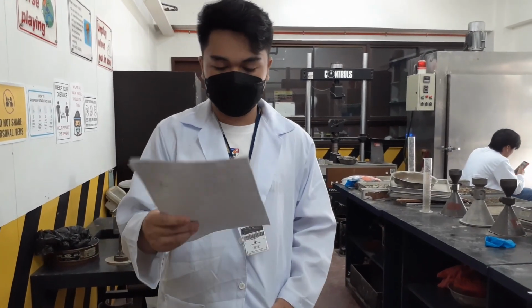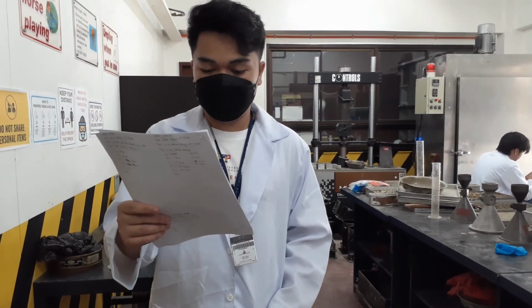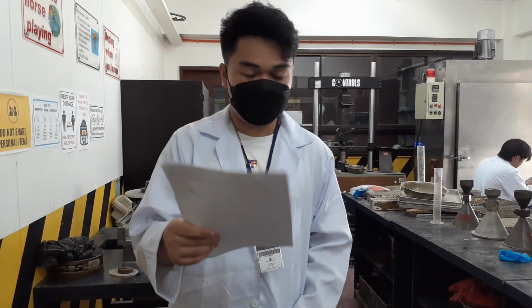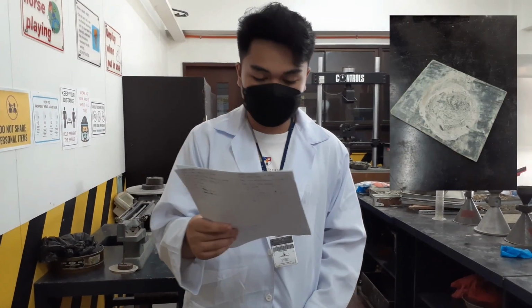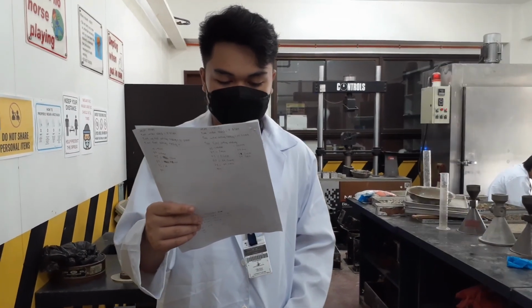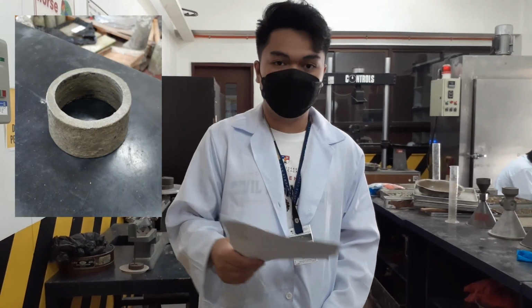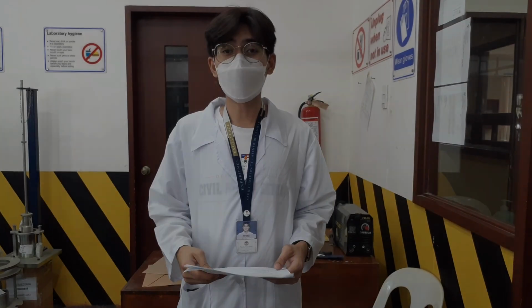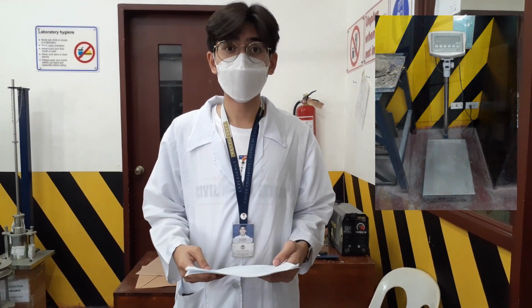So for the materials that we're going to use, cement and also water. And for the lab equipment, first the Gillmore apparatus, the Gillmore needle, glass plate, 2 needles, thick and thin, the Vicat apparatus, and Vicat apparatus conical needle. For paste making, here we have a bowl, trowel, graduated cylinder, weighing scale, and a spatula.